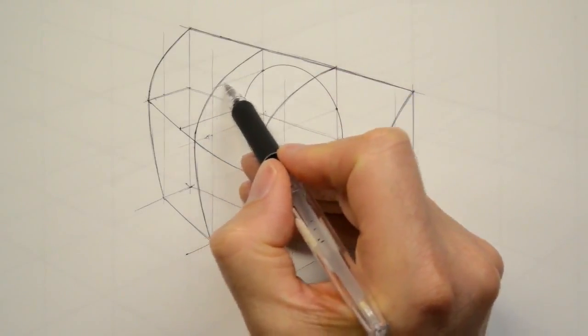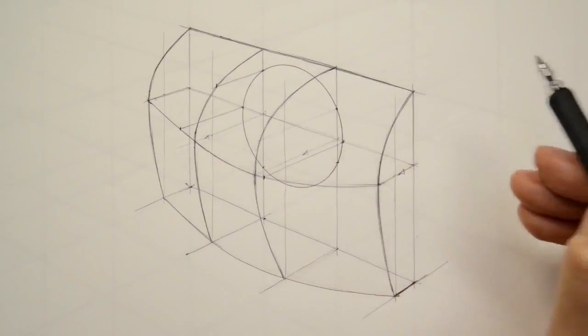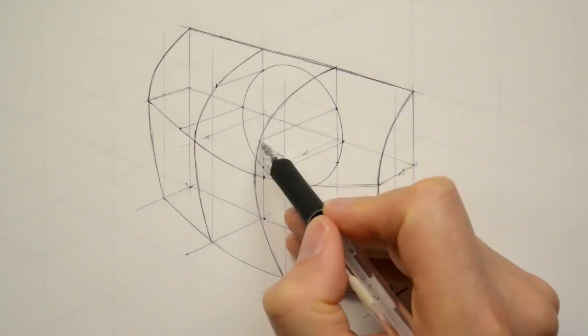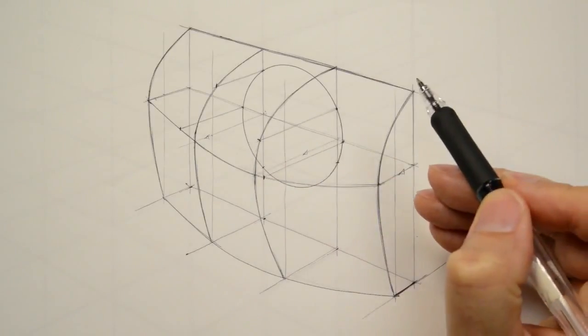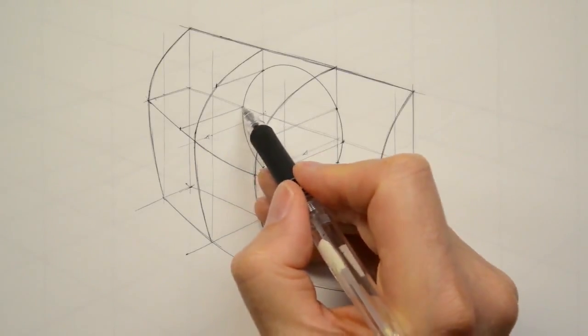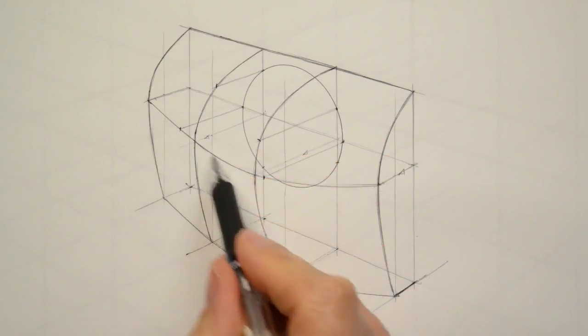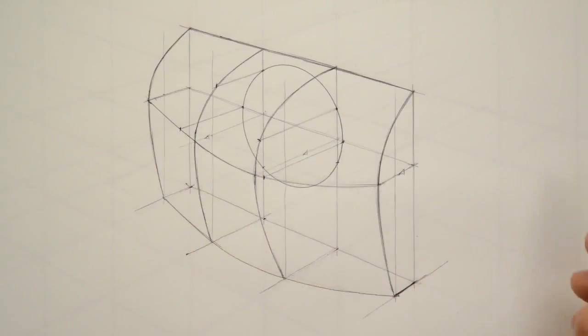So there's a point, transfer it out, there's the point on the surface. Here's a point on the back wall, transfer it out, there's a point on the surface. Here's a point on that line at the back, transfer it out.